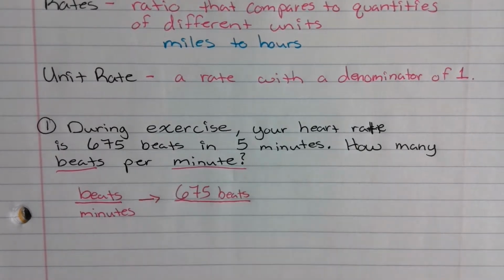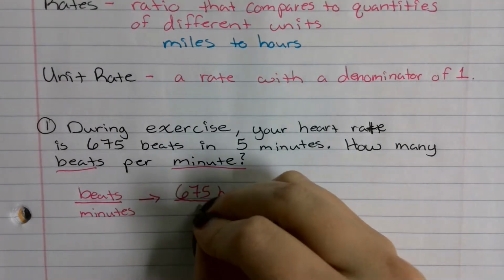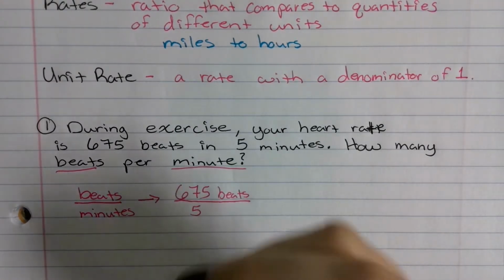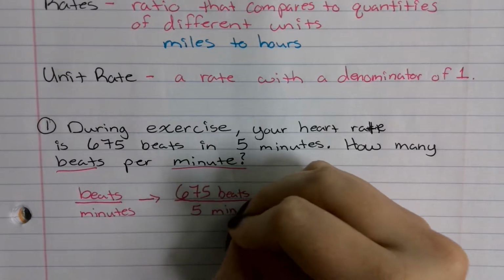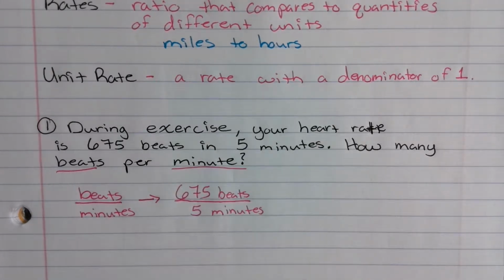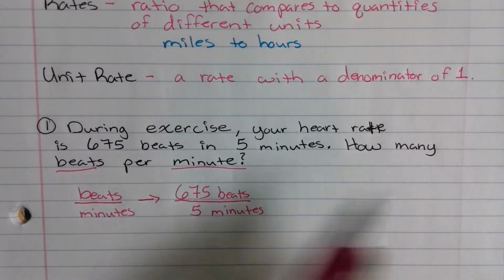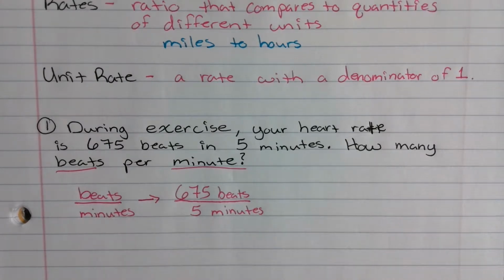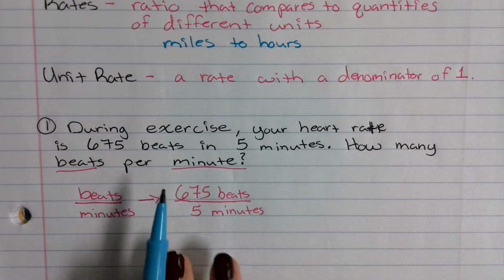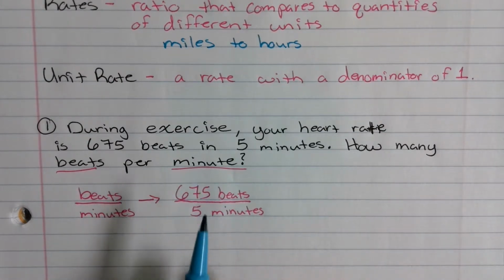How many minutes? 5. So I put 675 beats over 5 minutes. Now I want to know how many beats per minute. So I don't want 5 minutes. I want how many? Per. Well, how many minutes does that make it then? 1. I just want 1 minute.